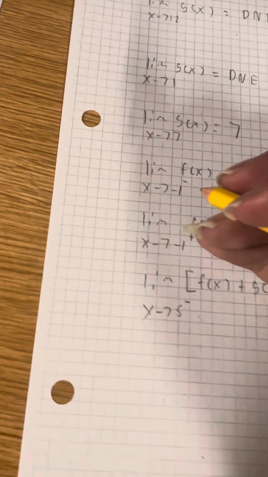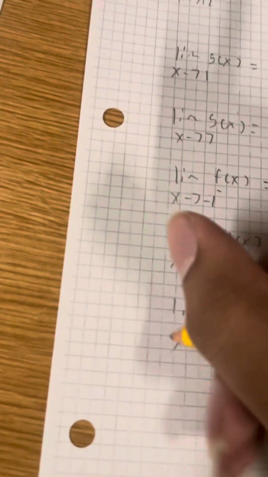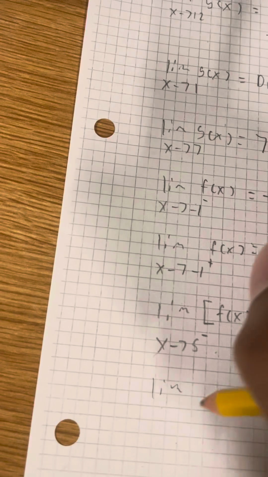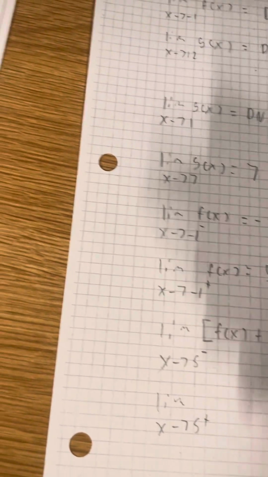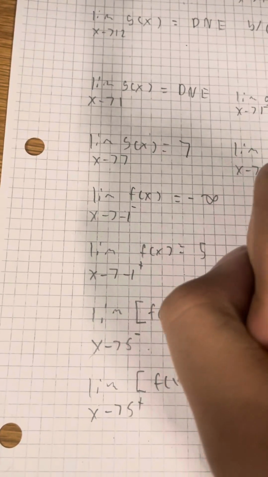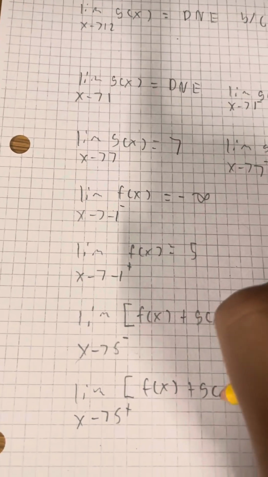All right, let's do a few more. Limit x approaching 5 from the right this time, f of x plus g of x.